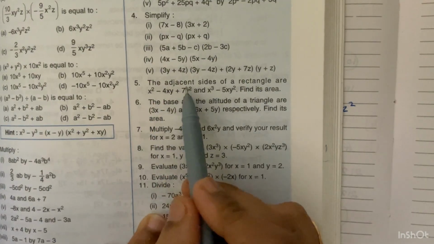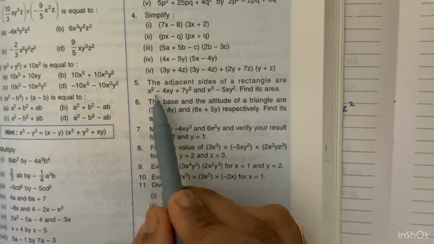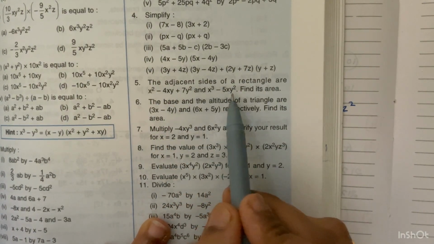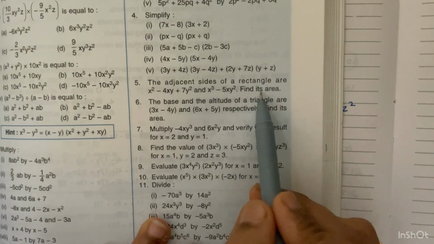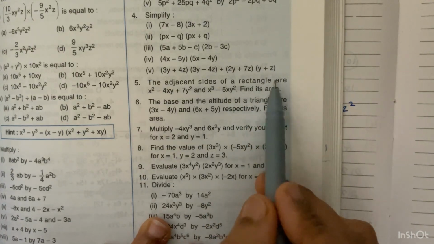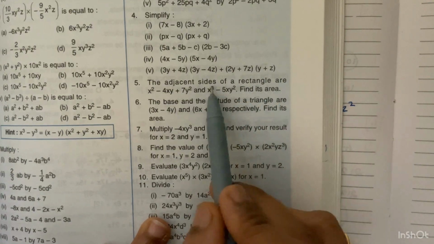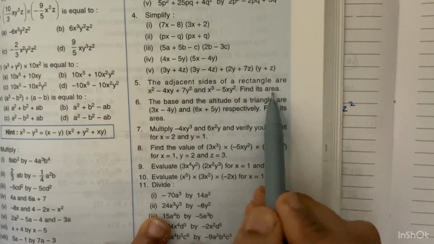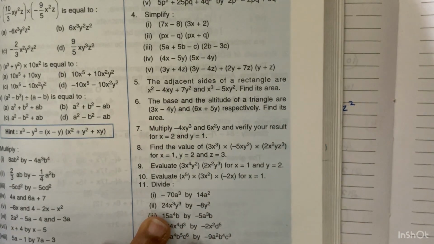Question number 5. The adjacent sides of a rectangle are x square minus 4xy plus 7y square and x cube minus 5xy square, and find its area here. So the figure is in the shape of a rectangle, and the sides have been given here. By using these sides, we have to find the area of the rectangle. Okay, let's begin with this.